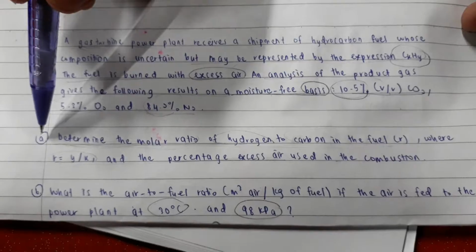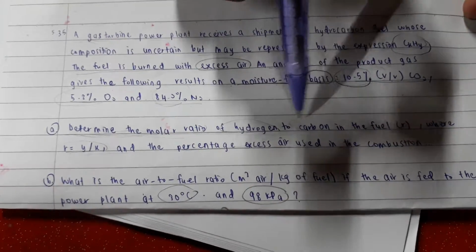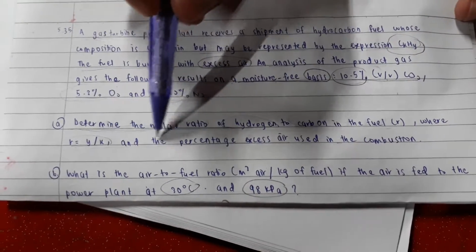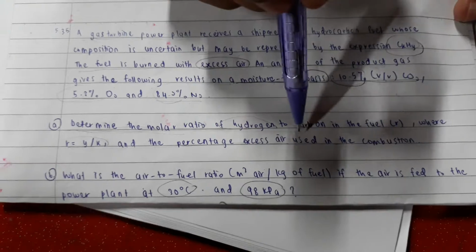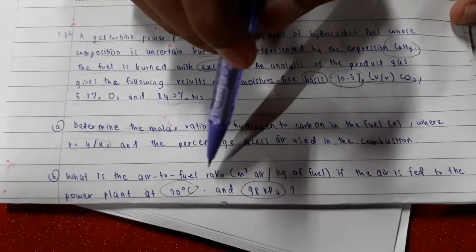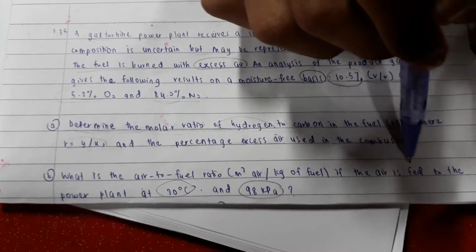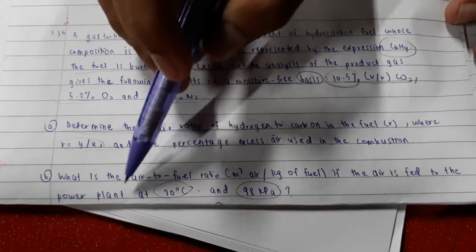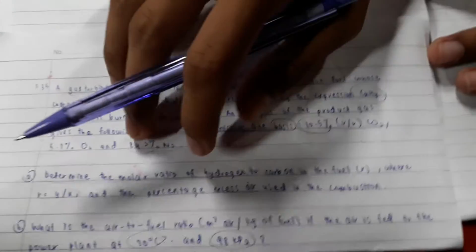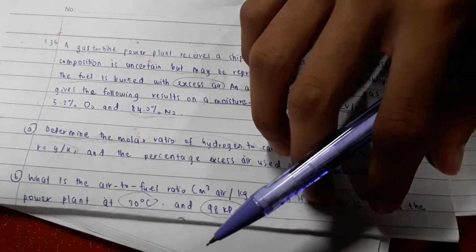A. Determine the molar ratio of hydrogen to carbon in the fuel, where R equals Y over X, and the percentage excess air used in the combustion. B. What is the air to fuel ratio, in cubic meters of air per kilogram of fuel, if the air is fed to the power plant at 30 degrees Celsius and 98 kilopascals? I will show the solution.